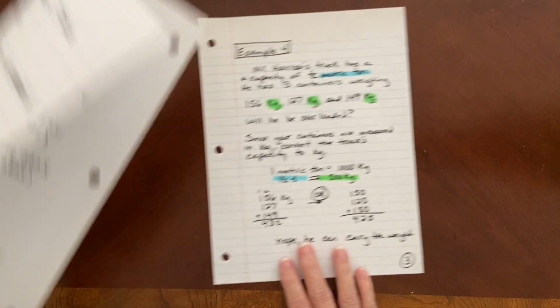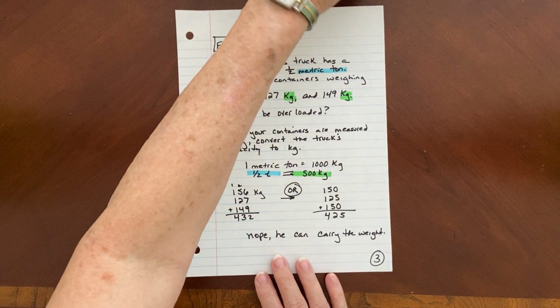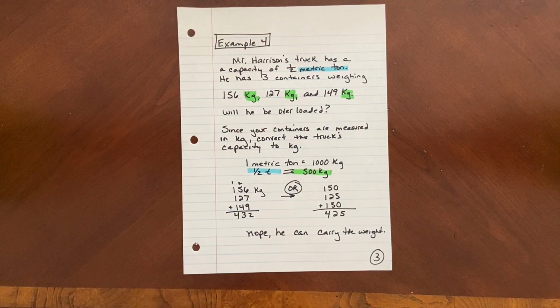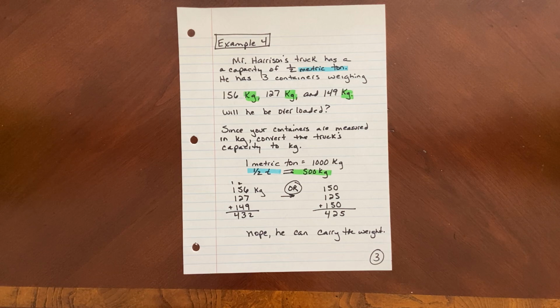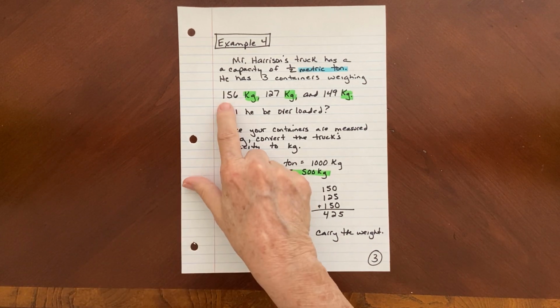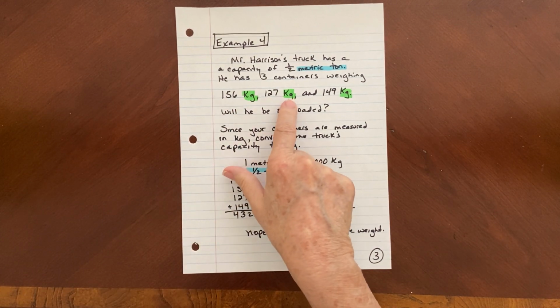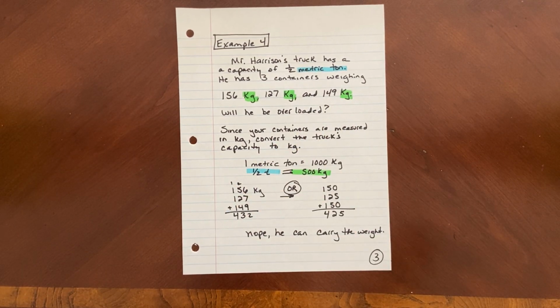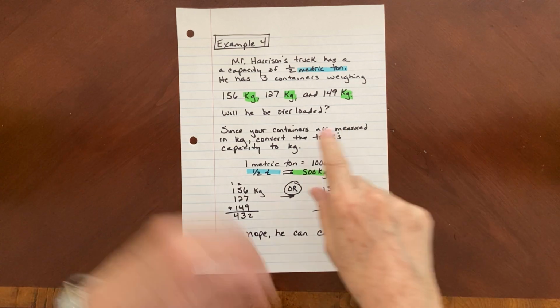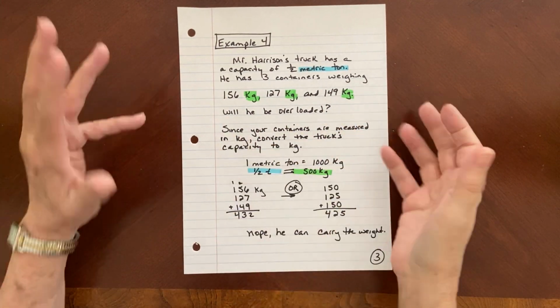All right, let's look at example 4. Mr. Harrison's truck has a capacity of a half of a metric ton. So he wants to know if these 3 containers he had will overload his truck. So he has 156 kilograms, 127 kilograms, and 149 kilograms. So all he wants to know is, is he going to be overloaded?